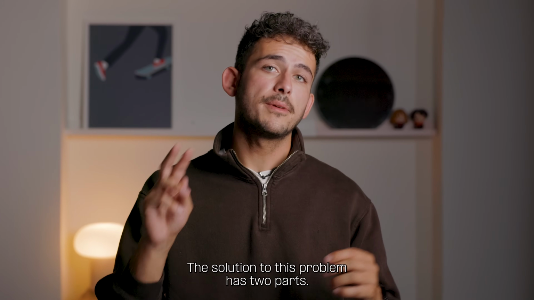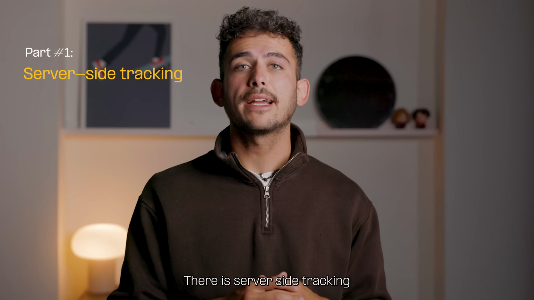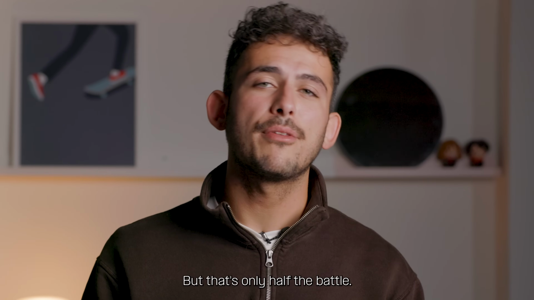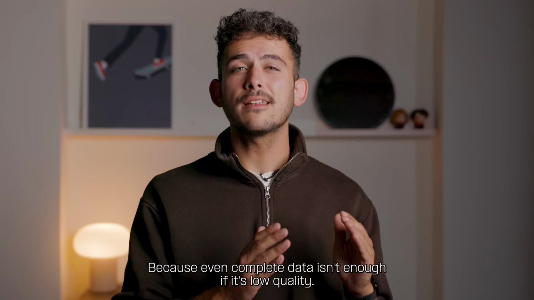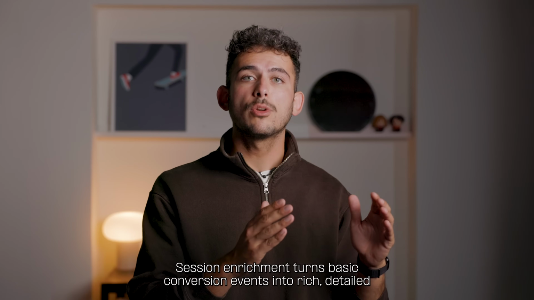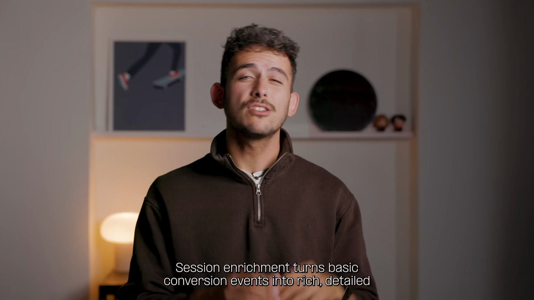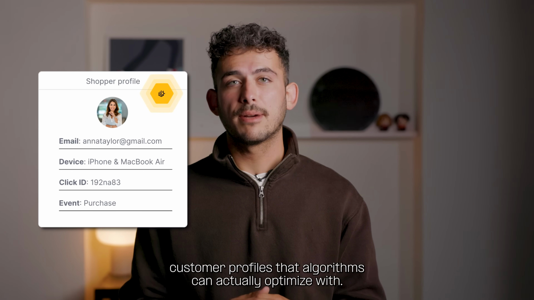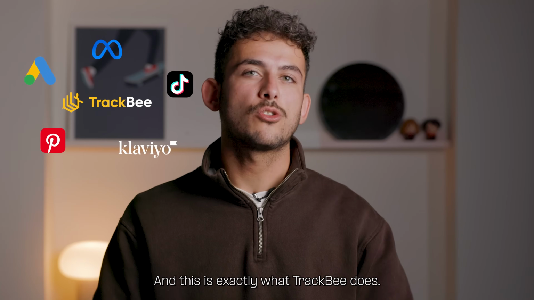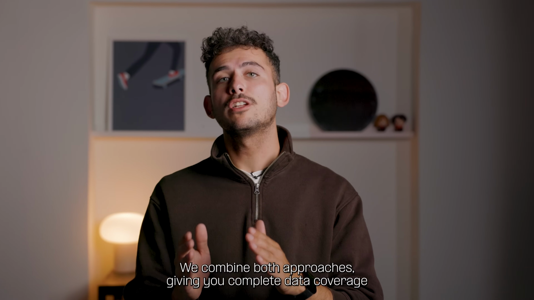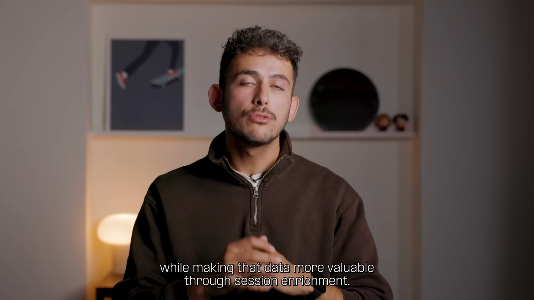The solution to this problem has two parts. There's server-side tracking to make sure that you capture 100% of your conversion data, but that's only half the battle, because even complete data isn't enough if it's low quality. And that's where session enrichment comes in. Session enrichment turns basic conversion events into rich, detailed customer profiles that algorithms can actually optimize with. And this is exactly what TrackBee does.